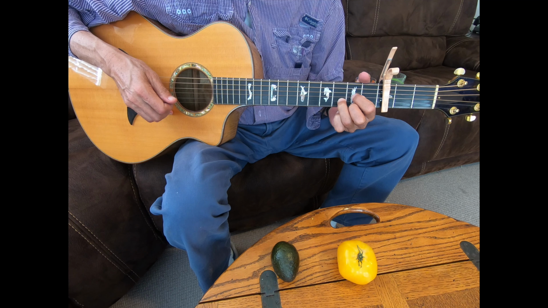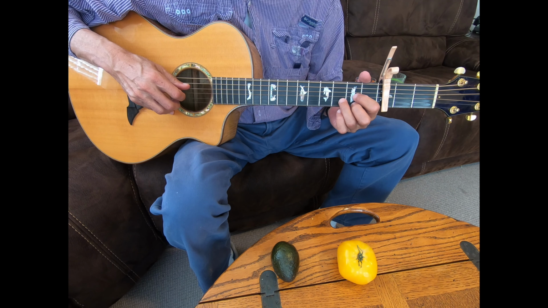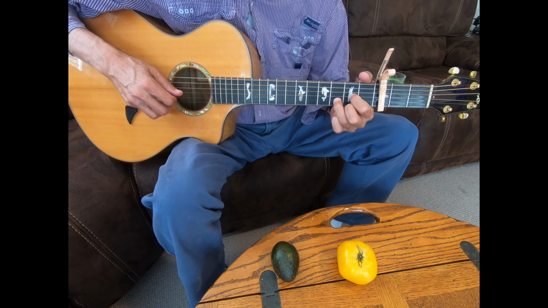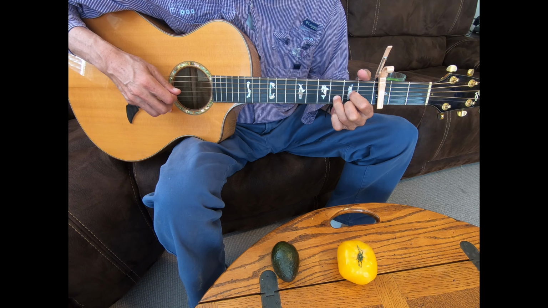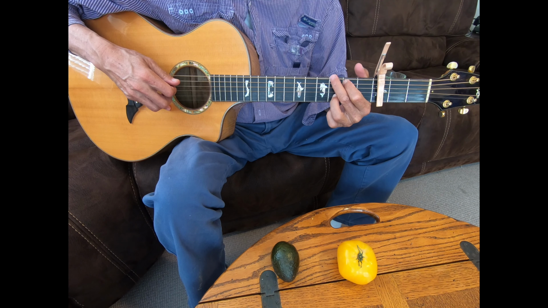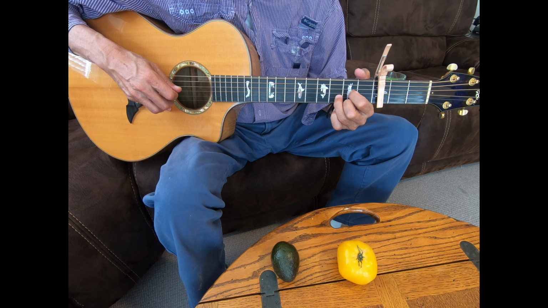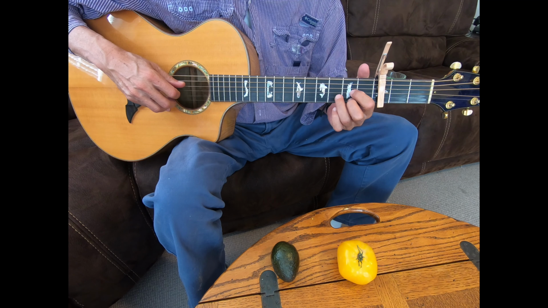The song on the album is in the key of F, so if you capo it up here on the 3rd fret and play it like this, you can play along with the song. The song is a fairly simple 1-4-5 in the key of D. It's a D, an A, and a G. The first chord is a D.